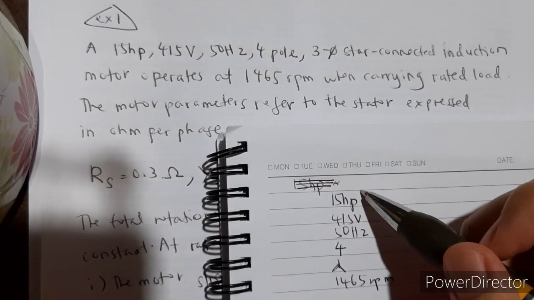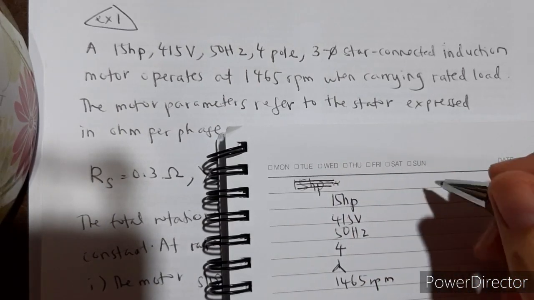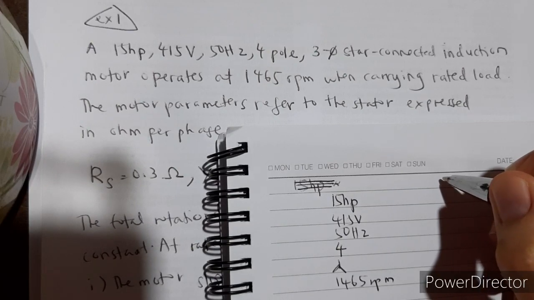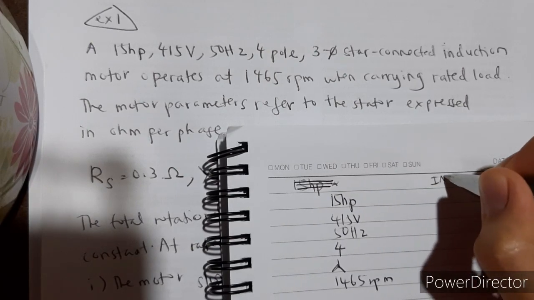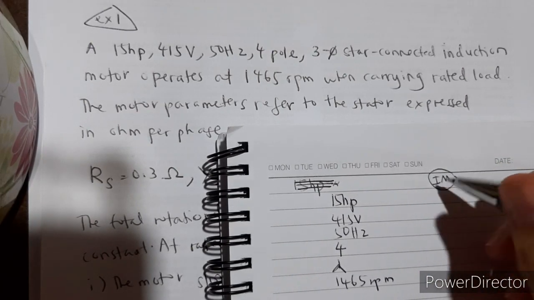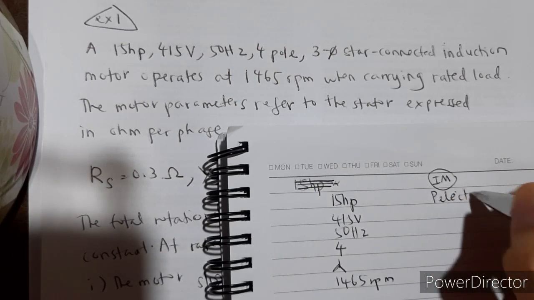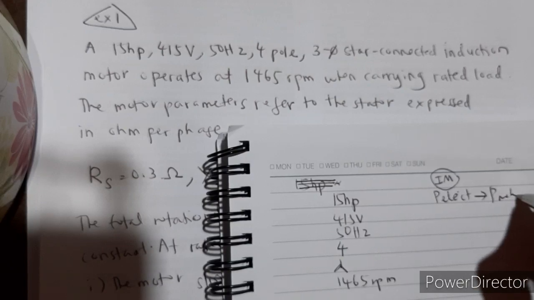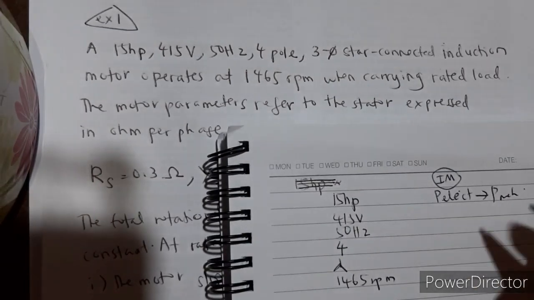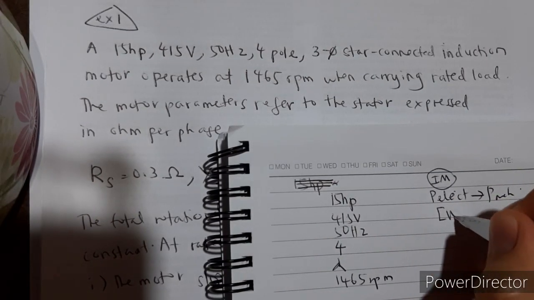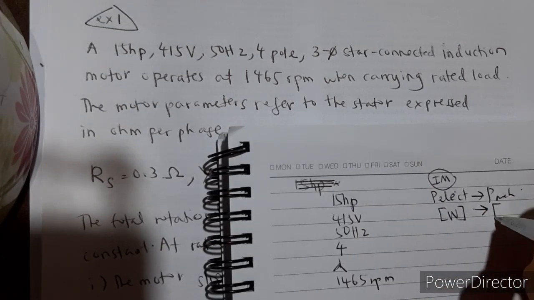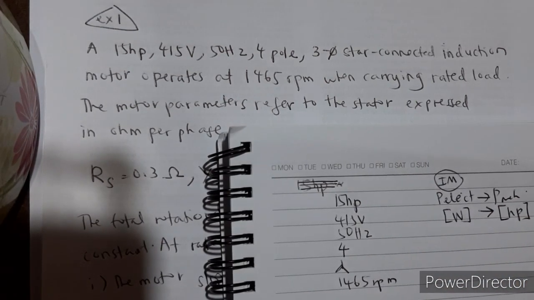Basically, for the first one, 15 HP. Remember, an induction motor converts P electrical into P mechanical. Electrical the unit is watt, mechanical the unit is horsepower.